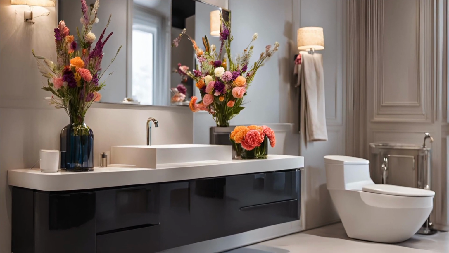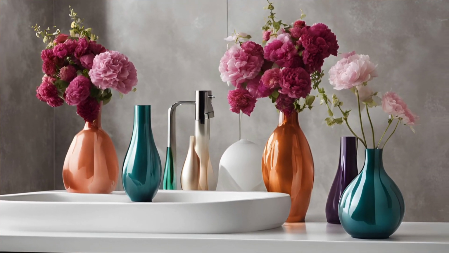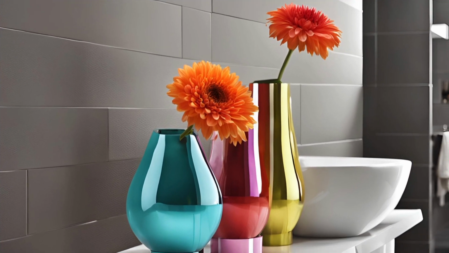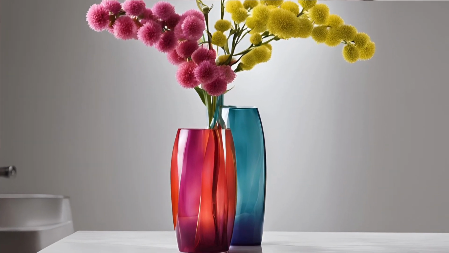Next one is use of stone in flower vases. Marble, granite or other stone materials are included in this. This provides a solid, luxury appearance and works well in sophisticated settings.